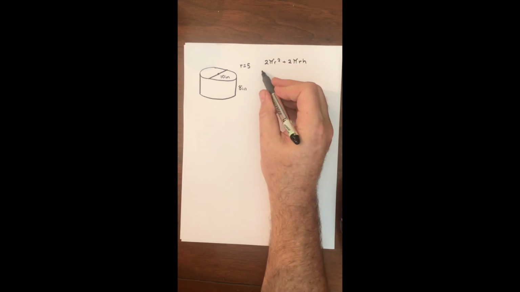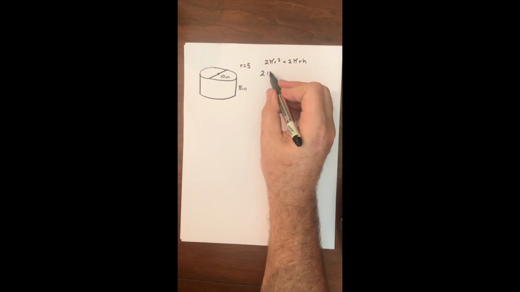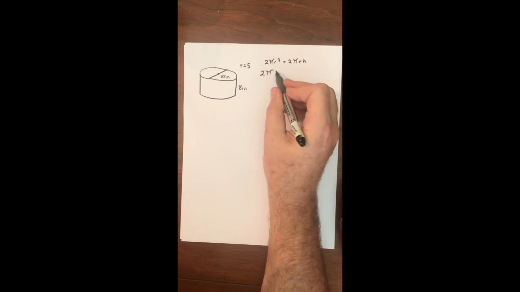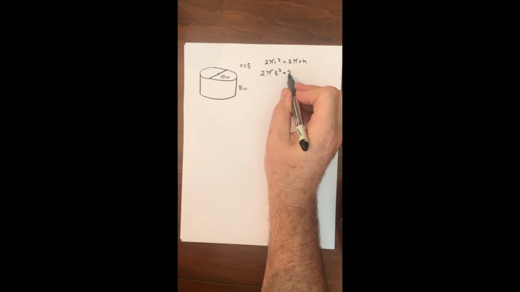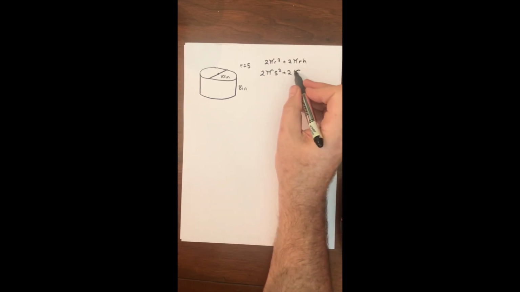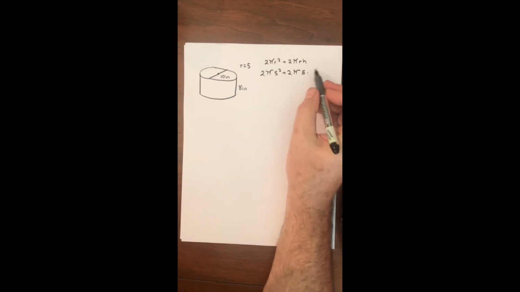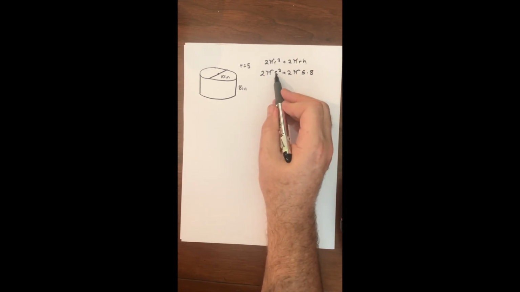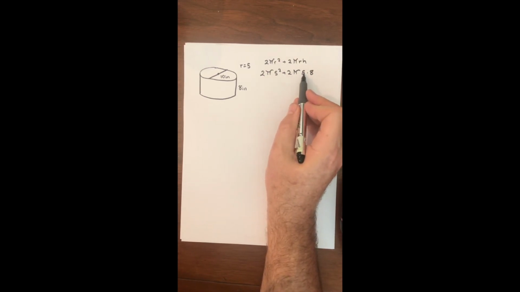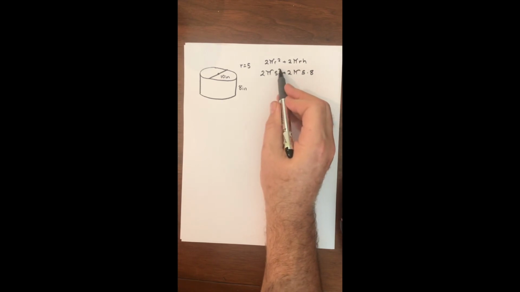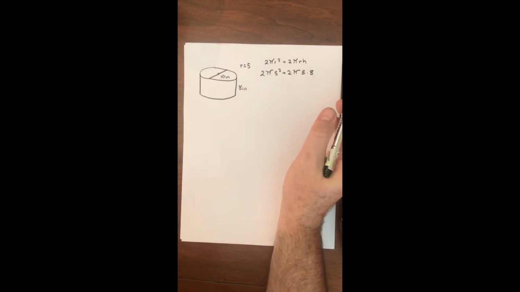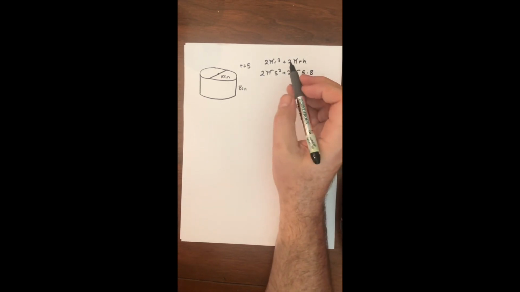Let me plug those all in. 2 pi, I've got 5 squared plus 2 pi, that's a really weird looking pi, and 5 times the height of 8. So you can also remember, once you get this first number in, it's 2 pi 5, 2 pi 5. So they're really close. It's just a squared and then the height right there. So I'm going to work this out.